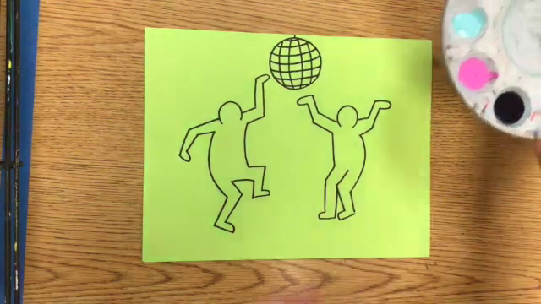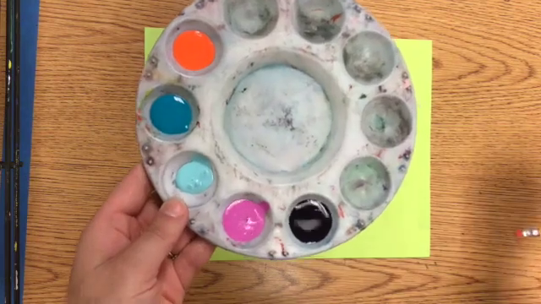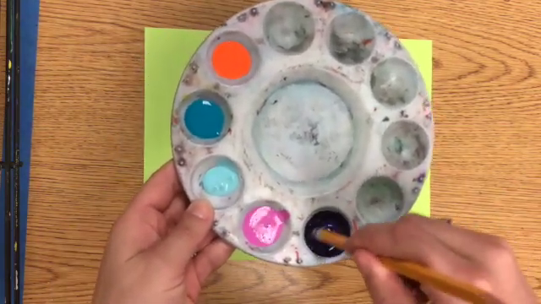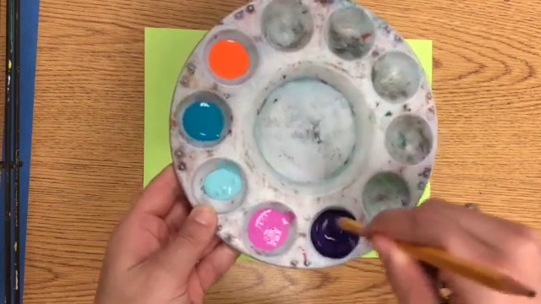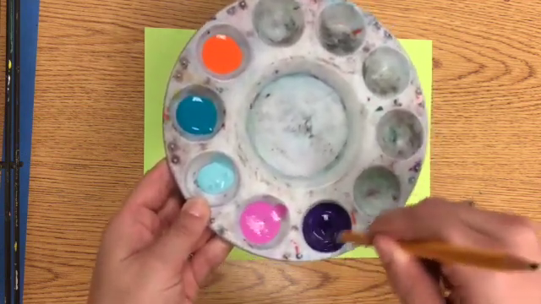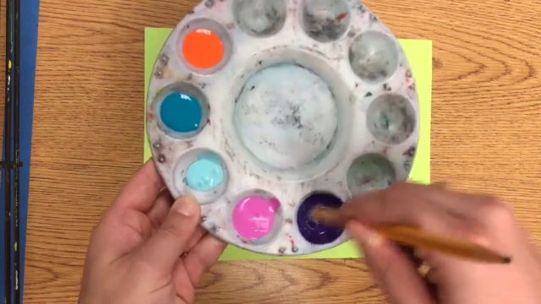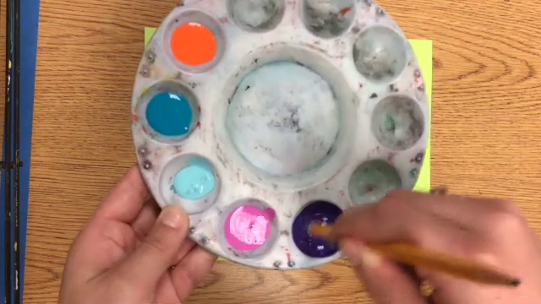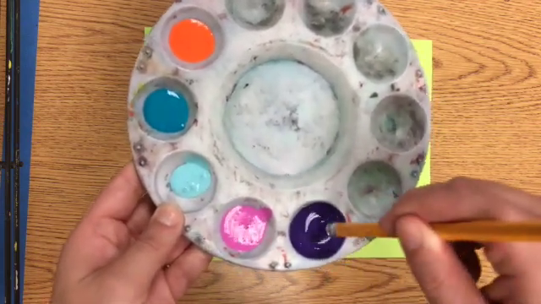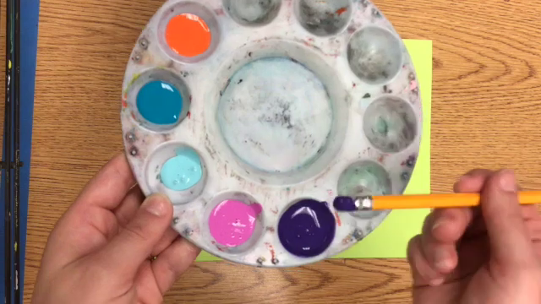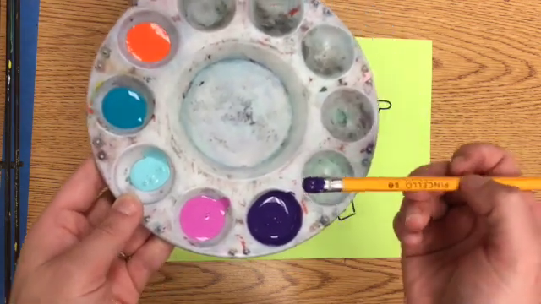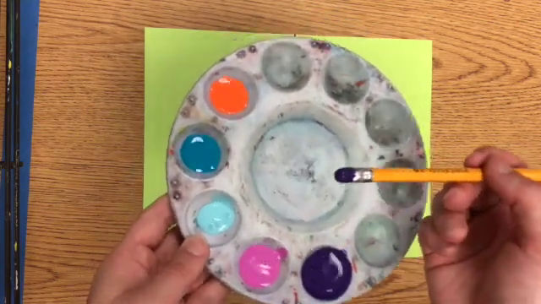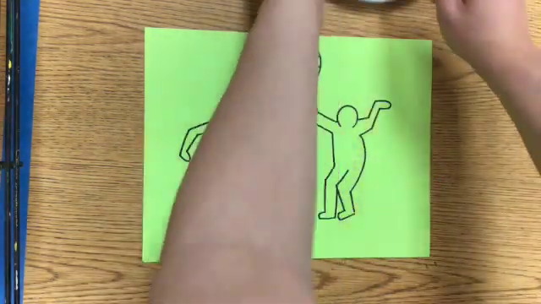And today I'm going to be using paint, and if you have paint at home, this is a really fun project to do with paint, but you can do the same thing that I'm doing with markers, and it turns out just as good. So I'm stirring up this purple a little bit. It separated just a little and was darker than I wanted. And I'm going to be doing paint dots around my figures today. And for that, I'm using an old pencil that I don't really care about ruining the eraser on. But you could also just use the end of a paintbrush or anything skinny and round.